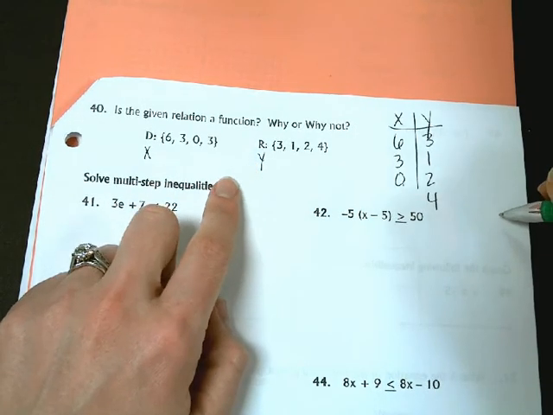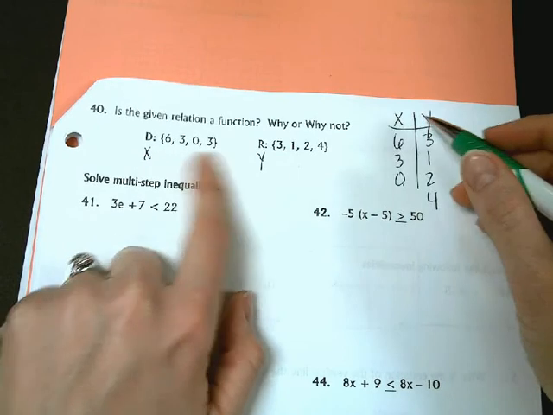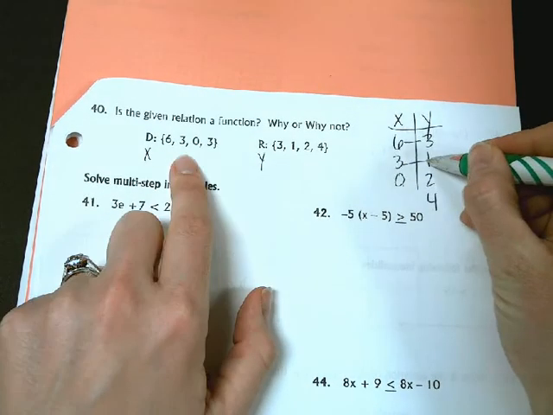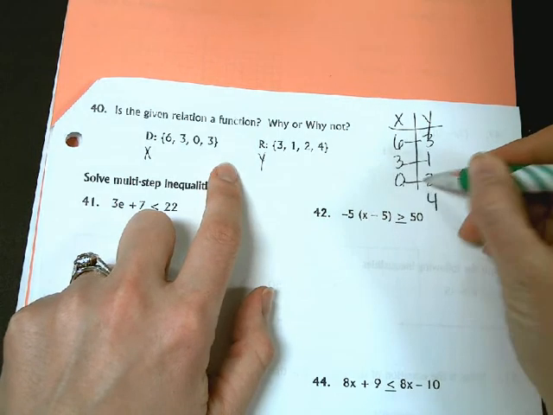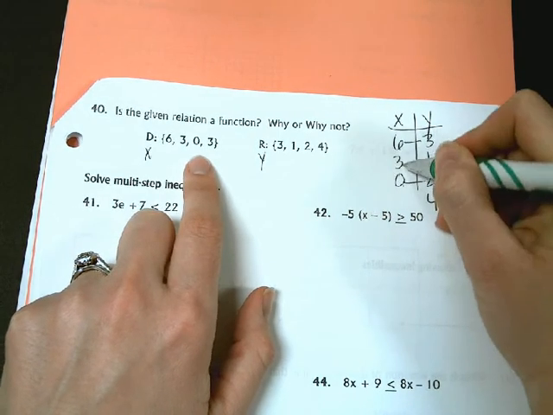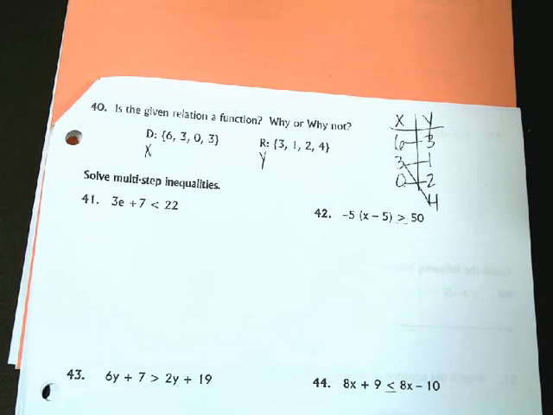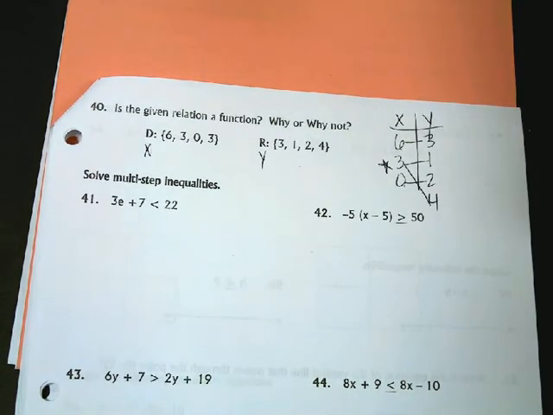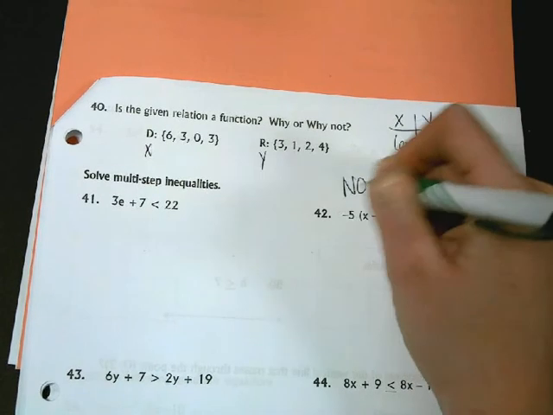And I can map them out. I can point them to their partners. So 6 goes with the 3, 3 goes with the 1, 0 goes with the 2, then 3 also goes to the 4. That's called mapping. And what you want to look for is whether or not each x has exactly one place to go. This x, number 3, has 2 places to go. It's got a 1 and it's got a 4. When it has 2 places to go, this is not a function.